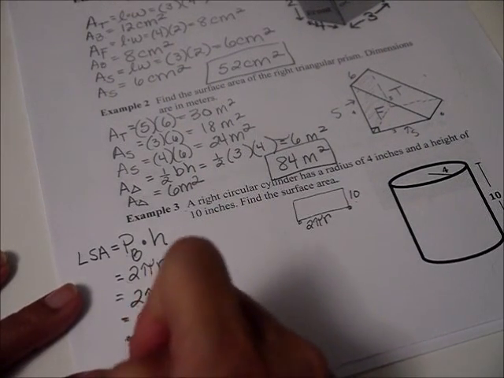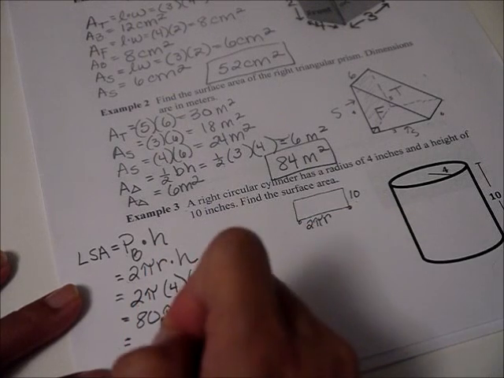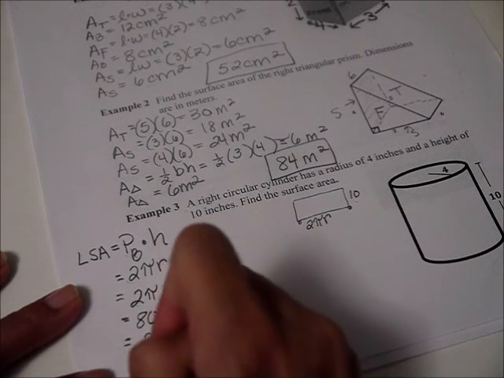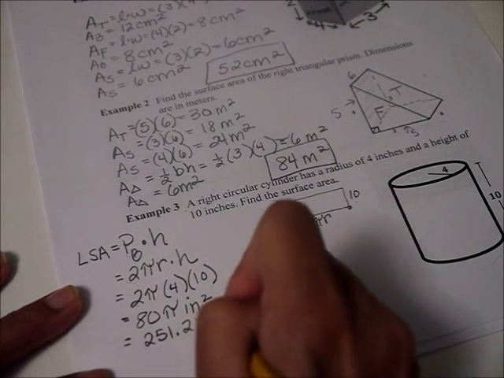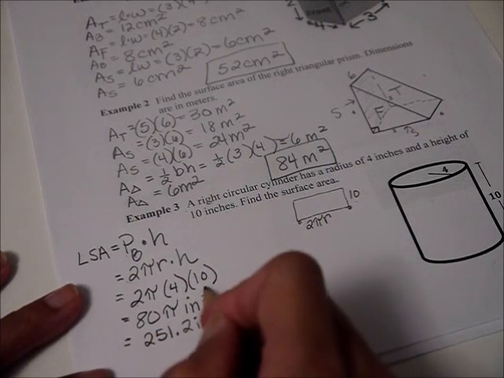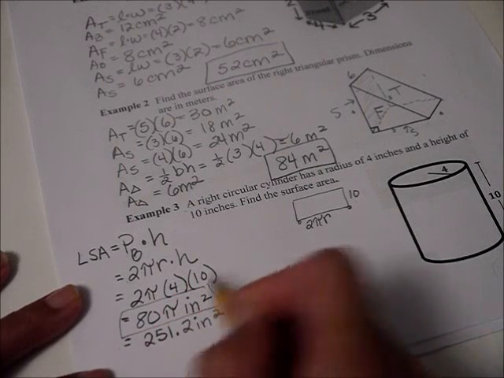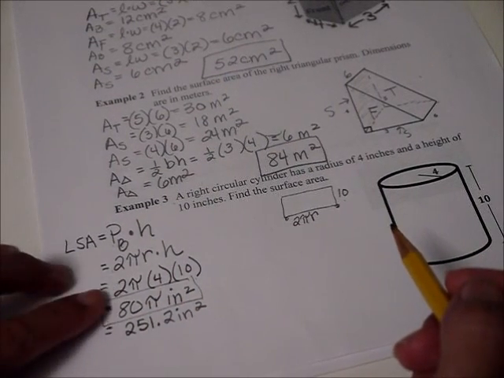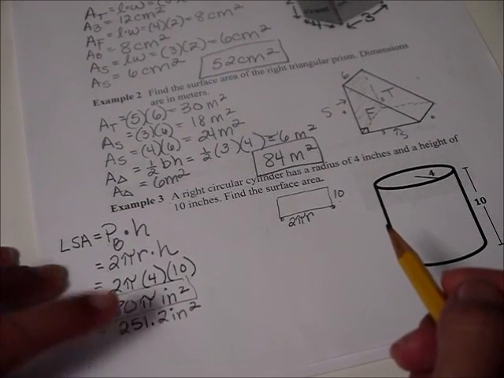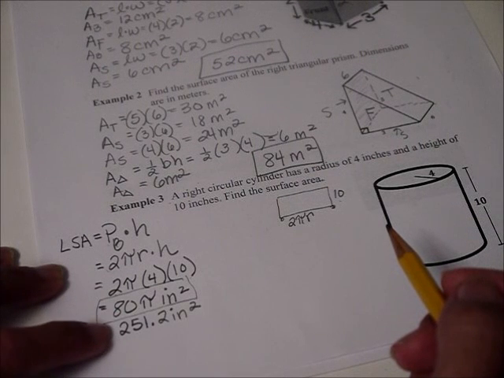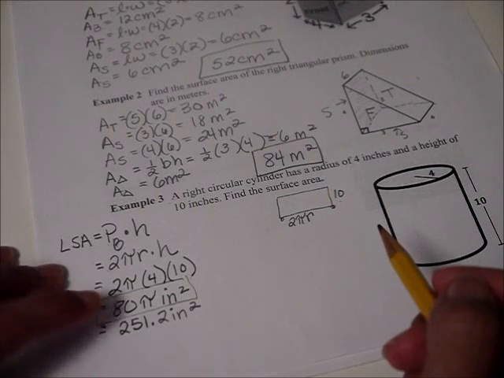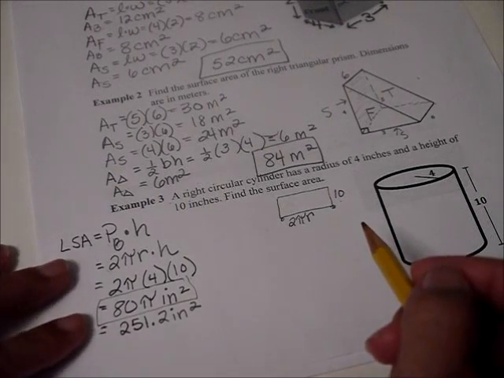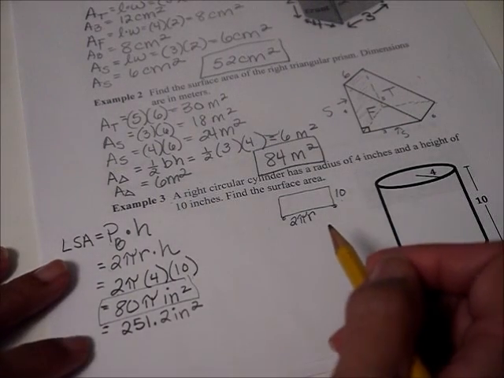If we were to multiply that out by 3.14, we would get, you can write this, 251.2 inches squared. Now, I want to see answers in terms of pi. It's easier for you, and it's easier for me. This means I took a step further and multiplied in a calculator by 3.14. I don't want to have you wasting time doing all that calculating now that we're in algebra, okay?